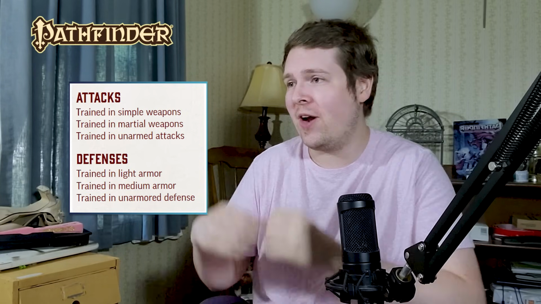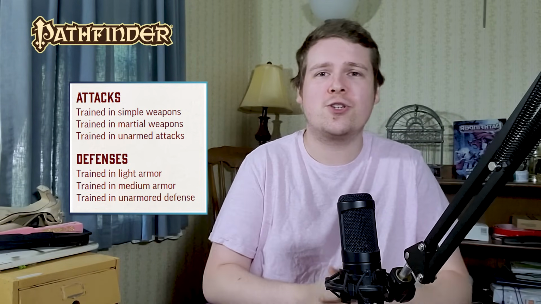Now, over in Pathfinder 2nd edition, Barbarians are actually a little bit simpler at low levels. They're still proficient in light armor, medium armor, and no armor. They can use simple and martial weapons.